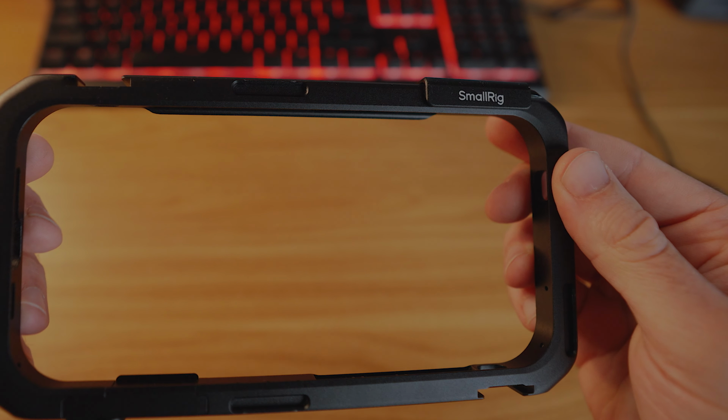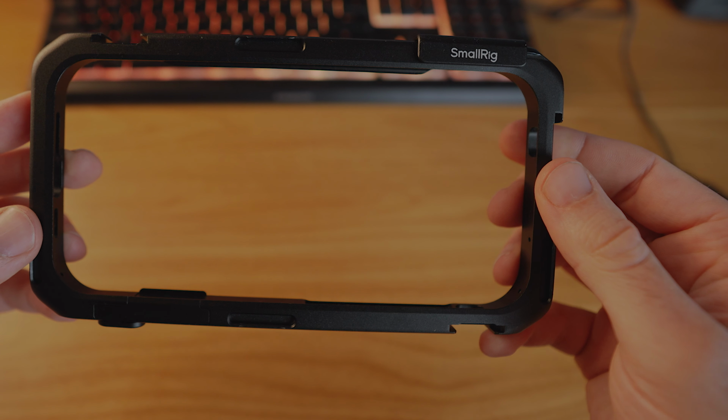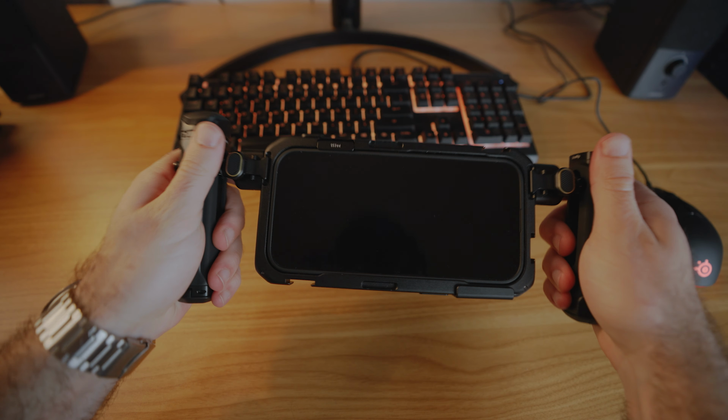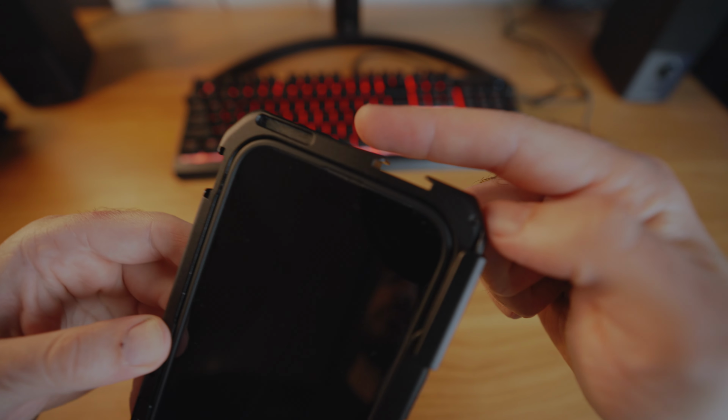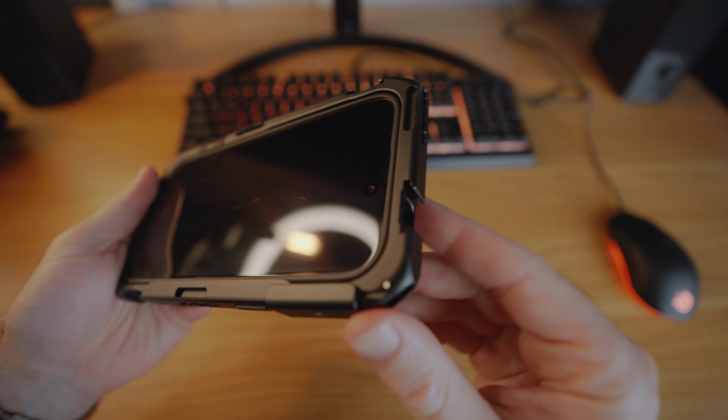I use the small rig cage on my iPhone 16 Pro Max, and it's a very affordable cage, around $100, comes with the handles with it as well, and it has quarter 20 screw mounts all over it, as well as cold shoe mounts on it for attaching accessories. So the reason I love that is I can attach accessories to my phone while also having a better grip on the phone.